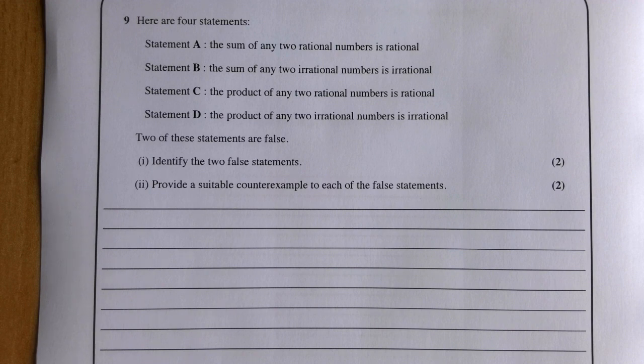Rational numbers, when written as a decimal, will either be integers, whole numbers, or terminating decimals, so decimals that finish, like 0.125, or recurring decimals, so decimals that repeat with a pattern. Irrational numbers are numbers that can't be written as fractions, and as decimals they go on forever in an unpredictable way.